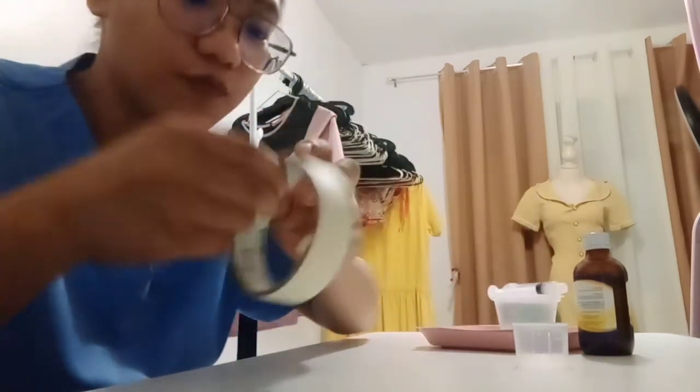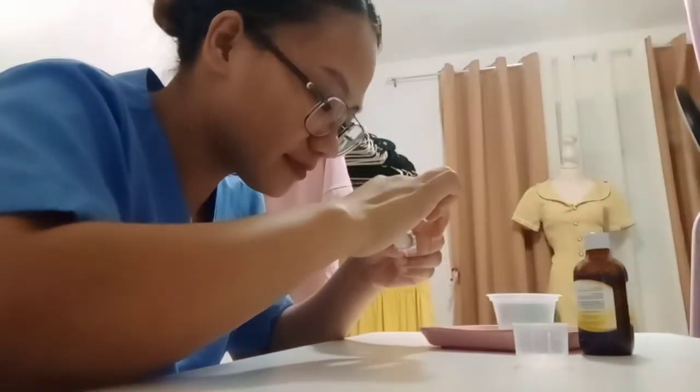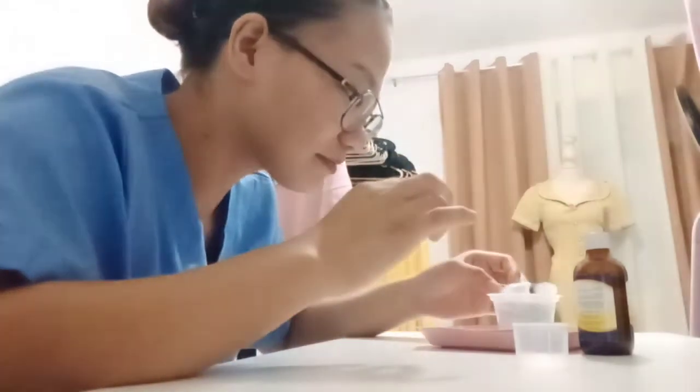So we will label the medication like this. Let us just assume that this is a label. And that's the oral medication preparation.